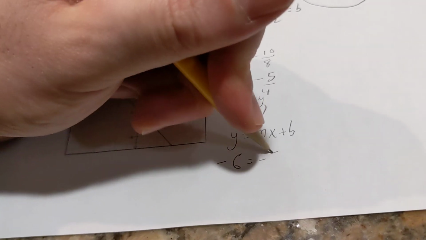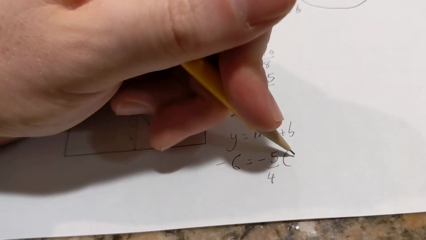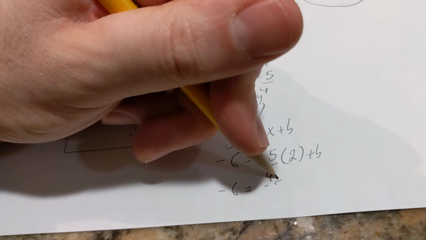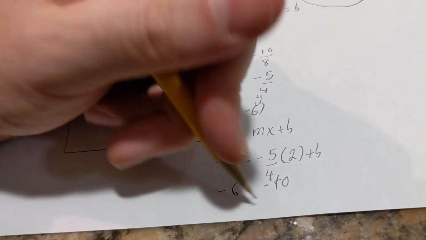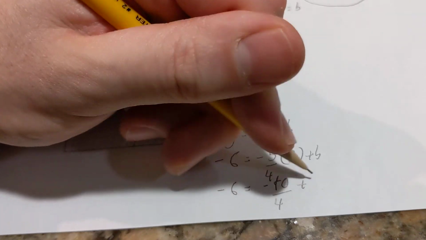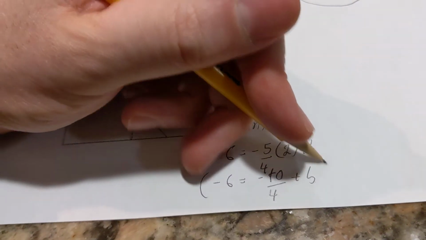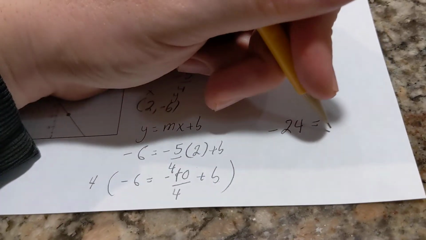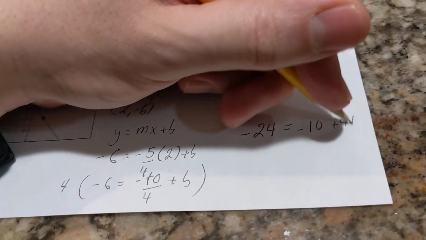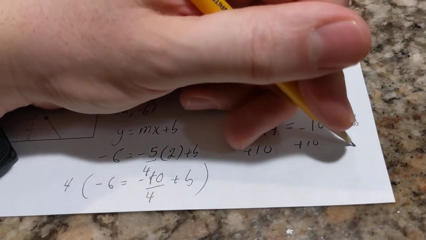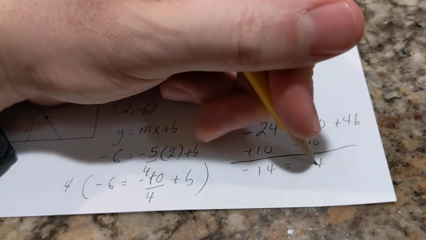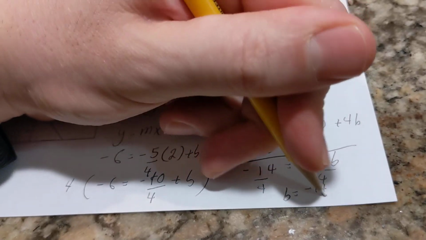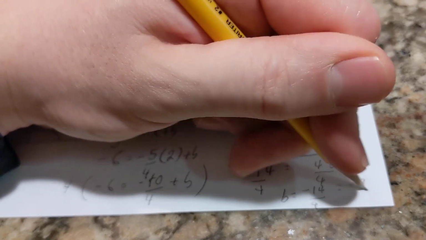-6 equals -5/4 times 2 plus b. -6 equals -10/4 plus b. So we're going to multiply everything by 4 to eliminate fractions. Negative 24 equals negative 10 plus 4b, plus 10 to both sides. Negative 14 equals 4b. So b is negative 14/4. Simplify, negative 7/2.